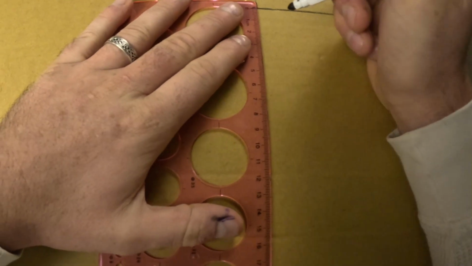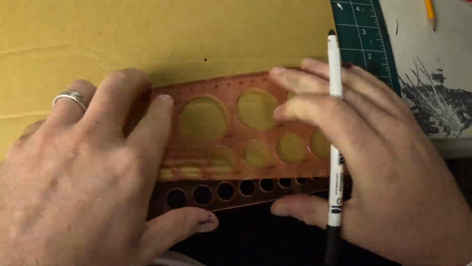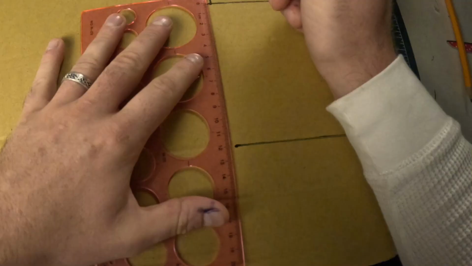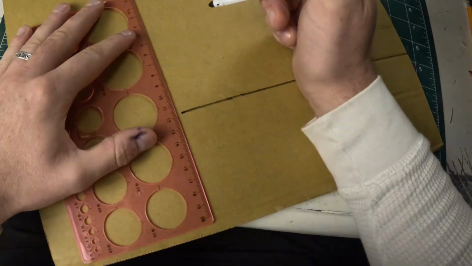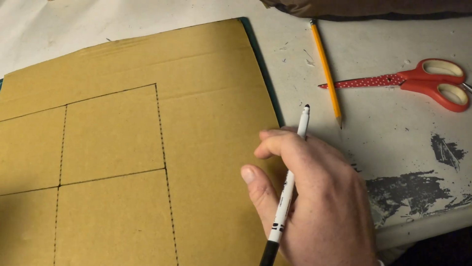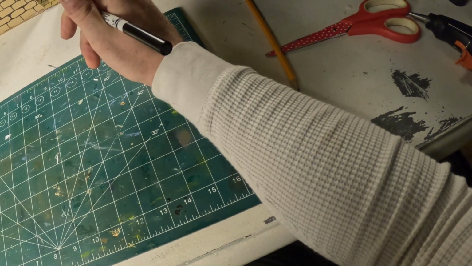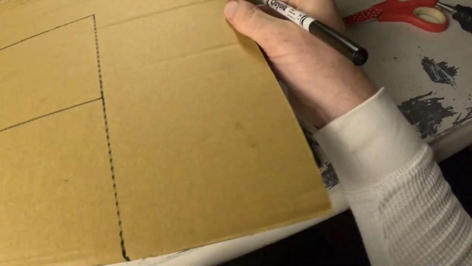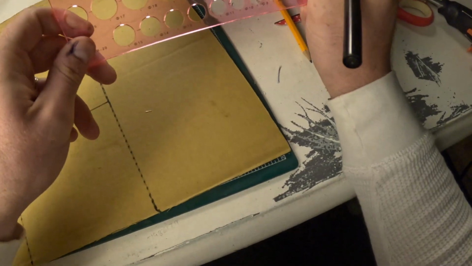And we're going to do another square, 12 centimeters to there. And again. So once you've done your 4 squares of 12 centimeters, we now need to draw an isosceles triangle within each of them. Figure out what is half of 12.